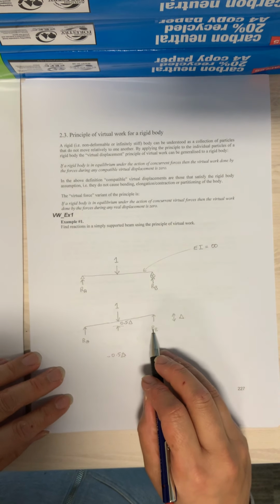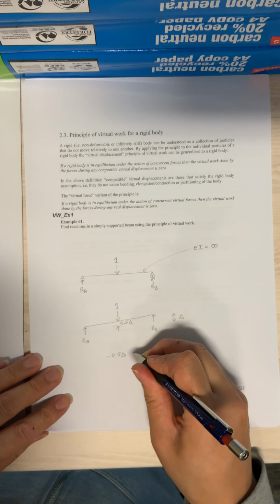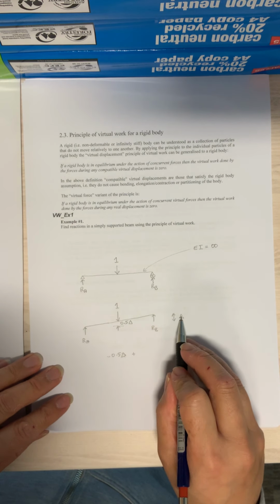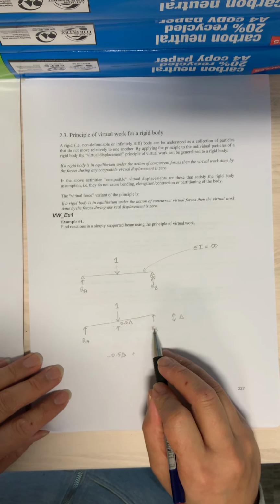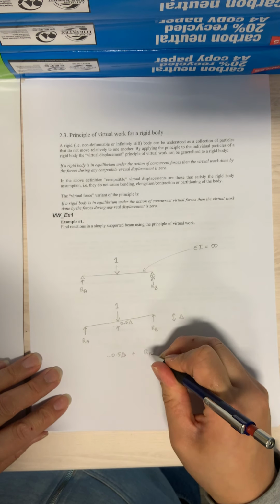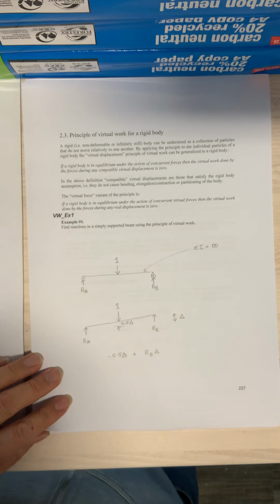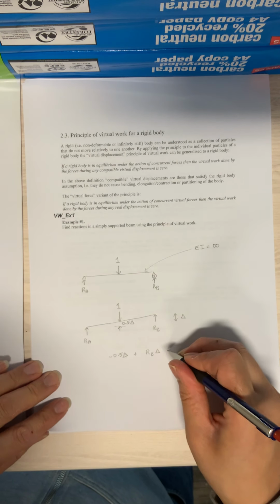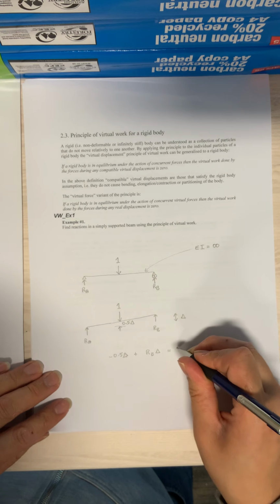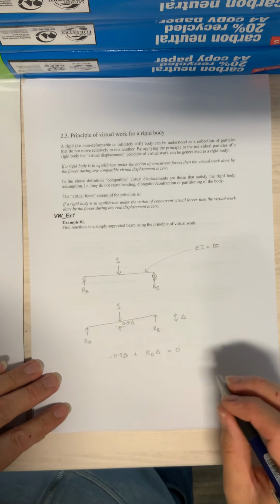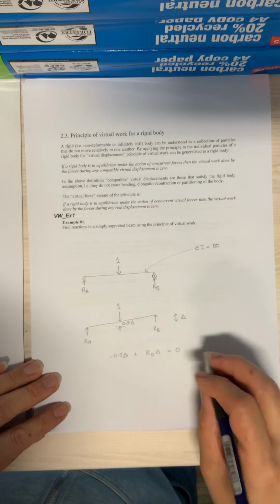Now, what work has this force done? This force here on this side has moved by a distance delta, so it's done some work, and the work done is RB times delta. And what we're saying is that the sum of all the work done has to be equal to 0. So let's move that to the other side.